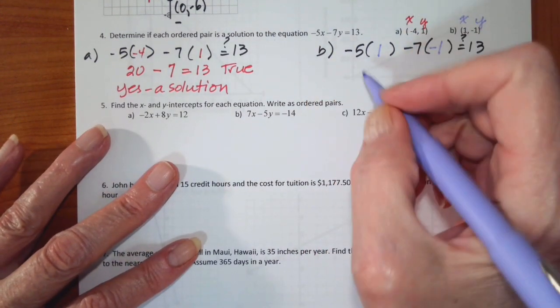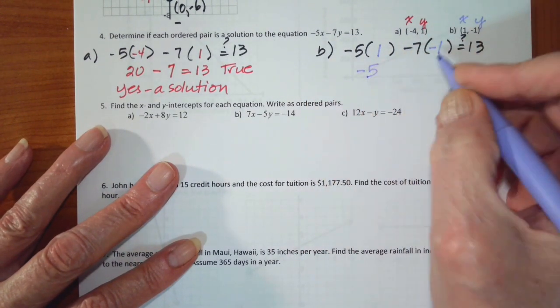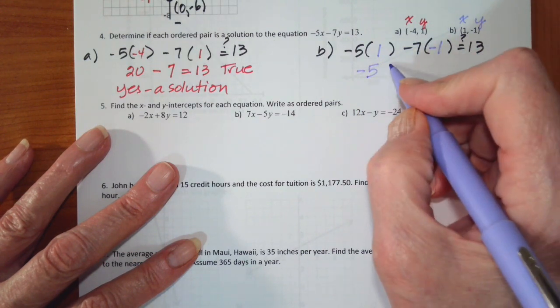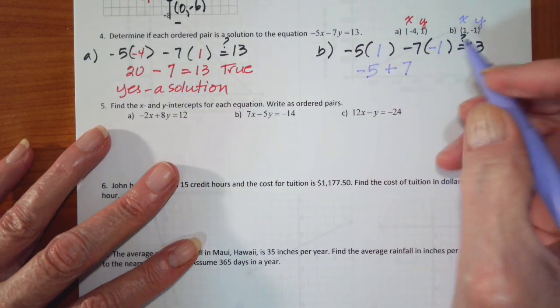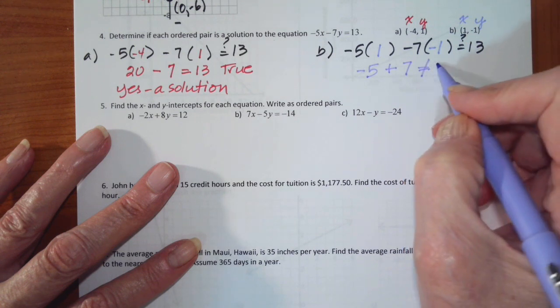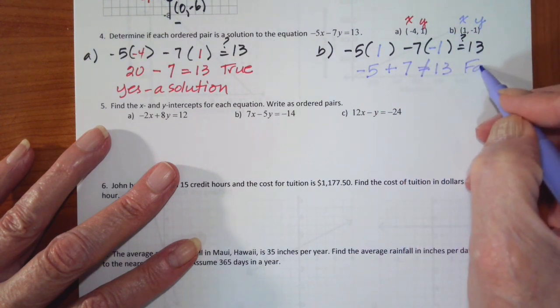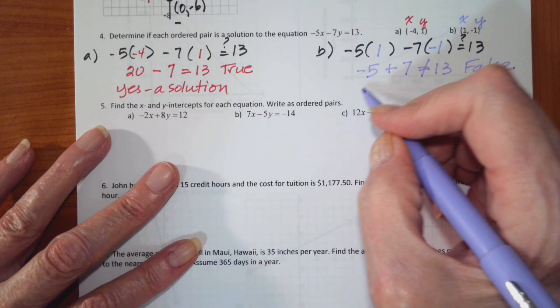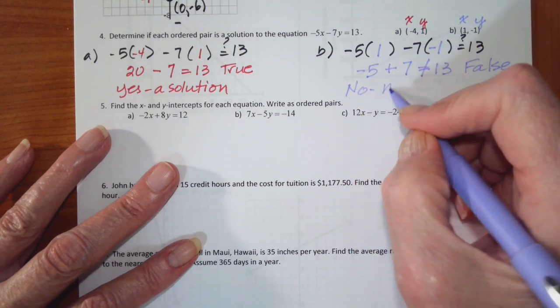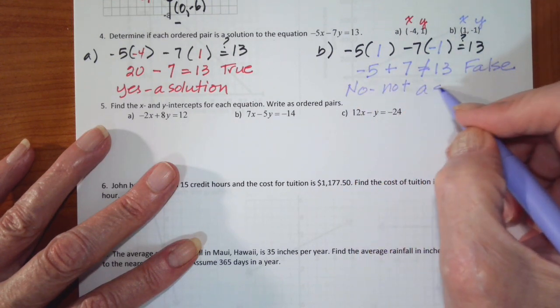Well, negative 5 times 1 is negative 5. Negative 7 times negative 1 is a positive 7. That does not equal 13. This is false. So no, it is not a solution.